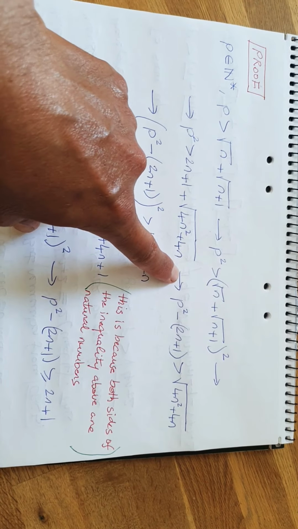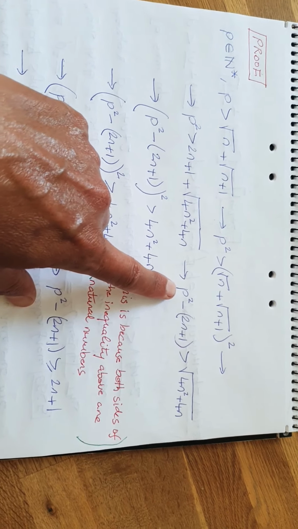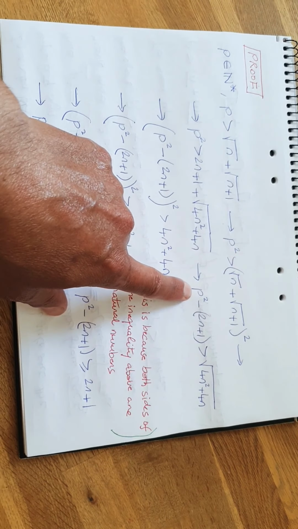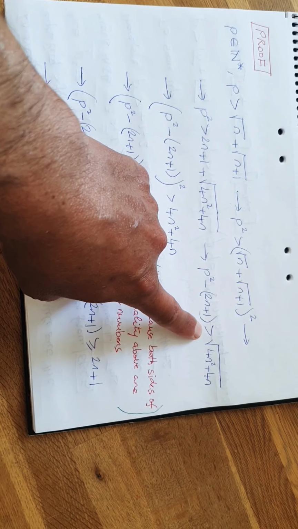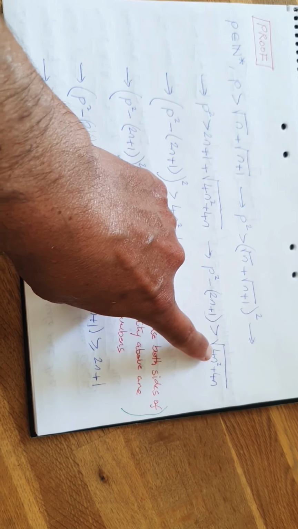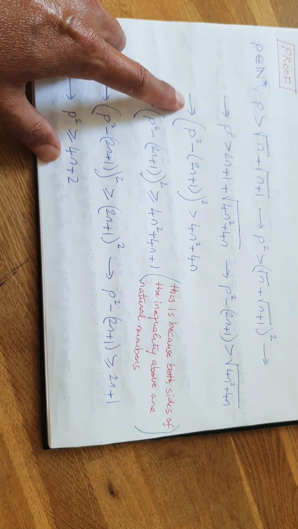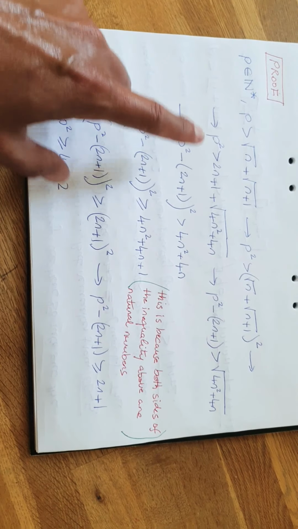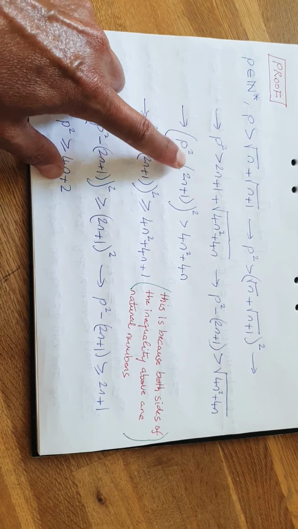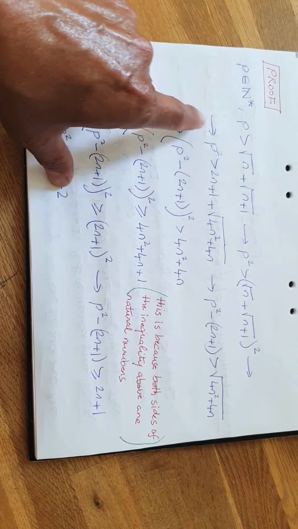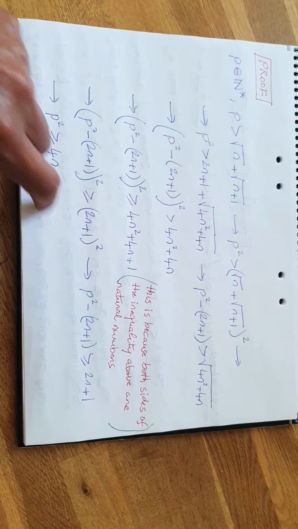In the next step, I move the 2n plus 1 term to the left, so we get p squared minus 2n plus 1 is strictly greater than the square root of 4n squared plus 4n. And now I square both sides of the inequality once again. So I will get p squared minus 2n plus 1 altogether squared, strictly greater than 4n squared plus 4n.